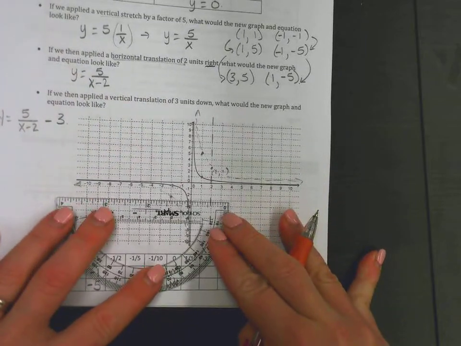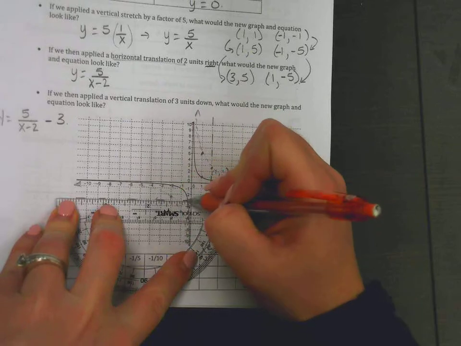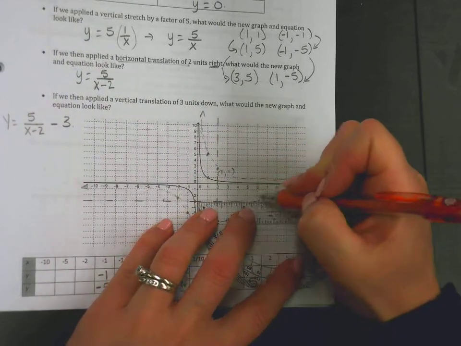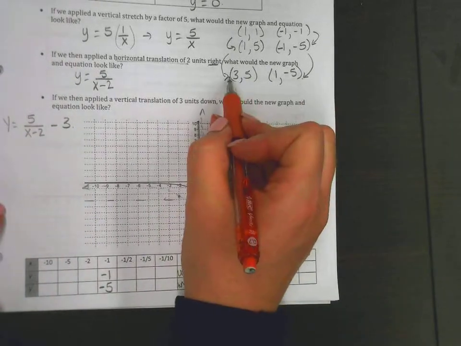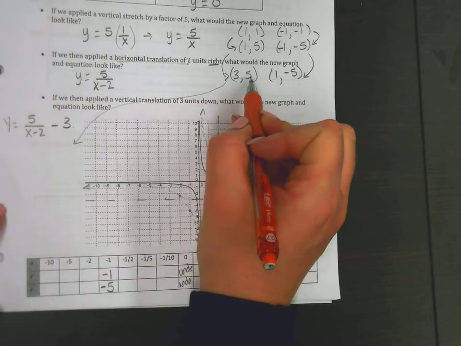Then if we looked at these new points again, this (3, 5) would now be at (3, 2), and this (1, -5) would now be at (1, -8). So I've moved everything down.